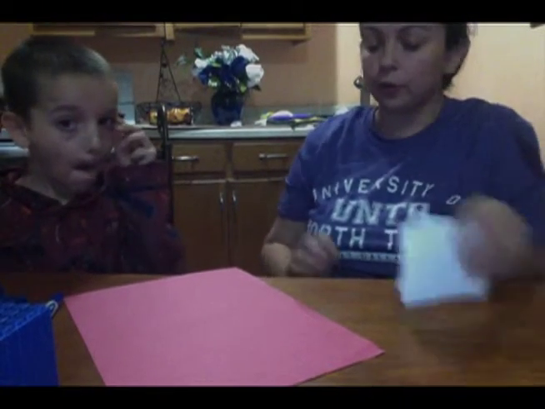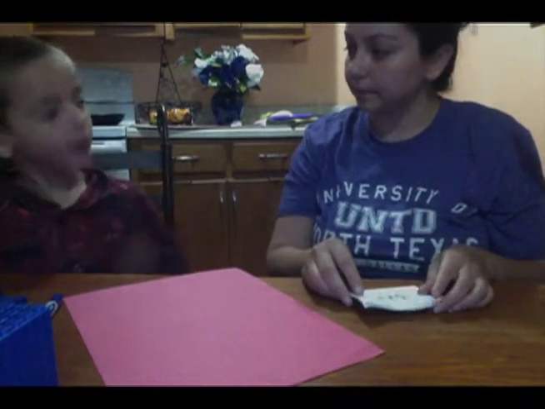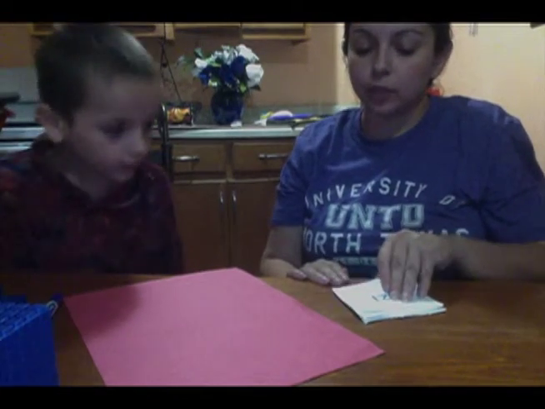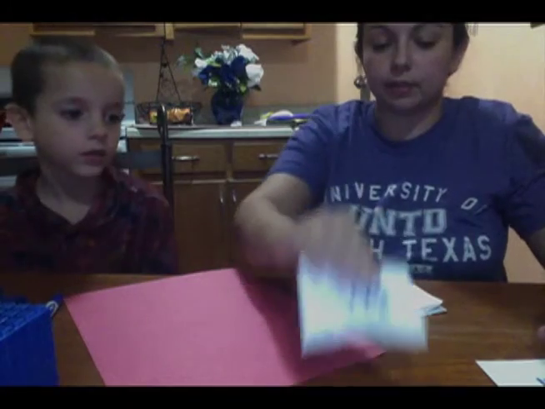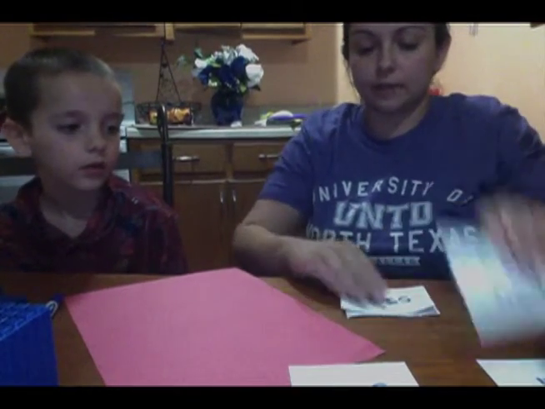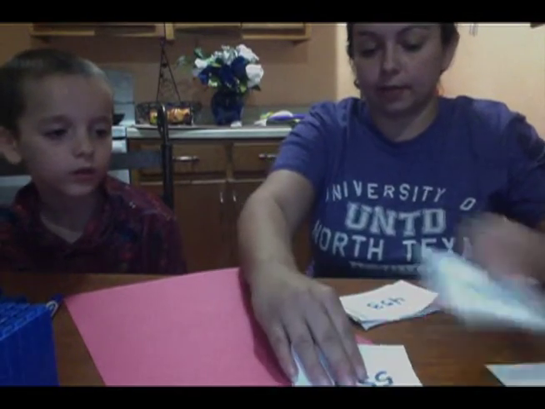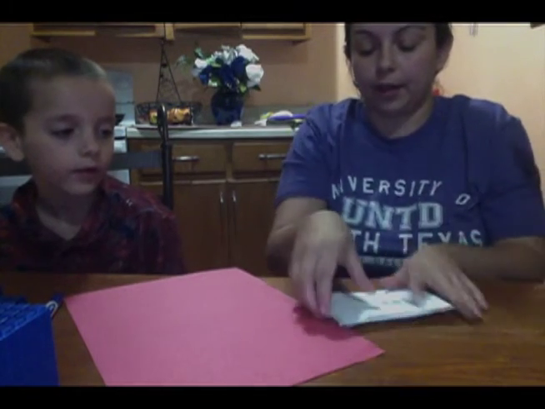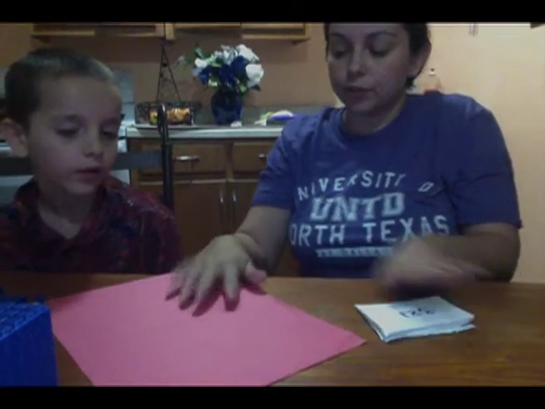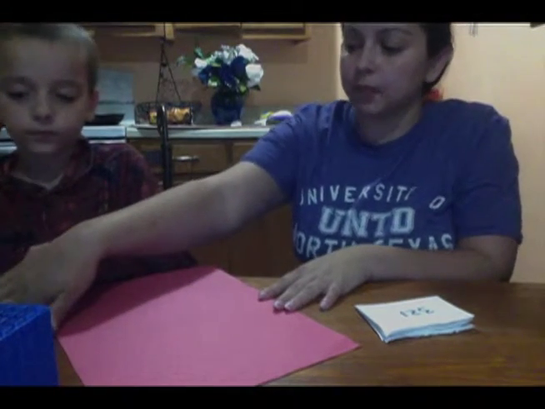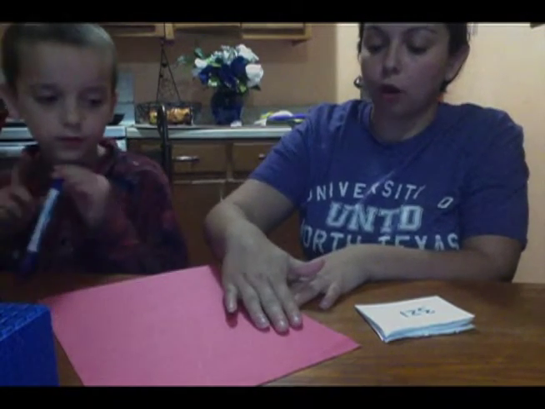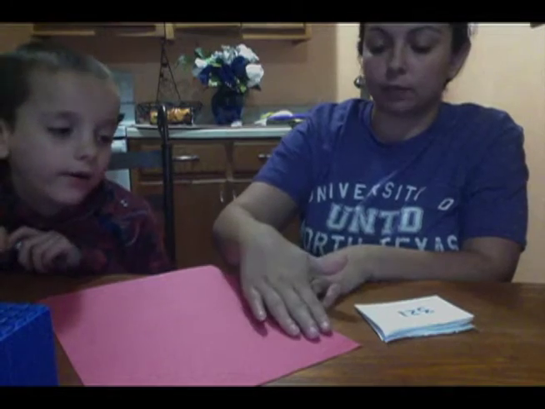All right, Stephen. On your own, you are to take these set of cards, and you're gonna pick one up. It goes on the left-hand side. You're gonna put the other one on the right-hand side. Use your base 10 blocks if you like, or you can draw your base 10 blocks here and represent what these numbers are.